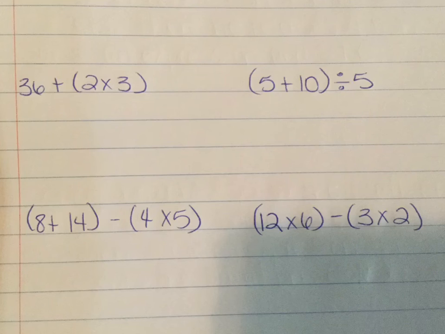All right. Now here are some just numerical expressions to solve. 36 plus 2 times 3. You're going to do 2 times 3 first, which is 6. Bring down 36 and your plus sign and get your answer. Okay, 8 plus 14 minus 4 times 5. 8 plus 14 comes first in order from left to right, and they're both in parentheses, so we're going to do 8 plus 14 first.